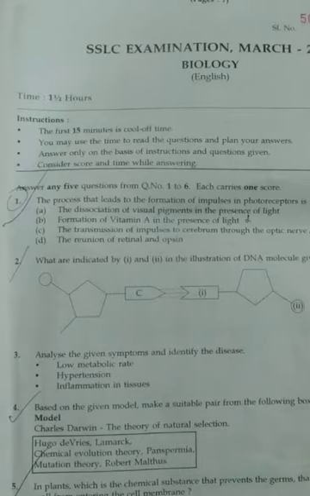Then the third question: analyze the given symptoms and identify the disease. You need to write the disease name only. You are given three symptoms: low metabolic rate, hypertension, inflammation in tissue. This is from chapter 3, the hormone chapter. So this disease is hypothyroidism. You know that low production of thyroxine leads to all these types of symptoms. You can write hypothyroidism or you can specify the disease, either myxedema or cretinism. So you can write hypothyroidism, it's a correct answer. Myxedema or cretinism is also right.